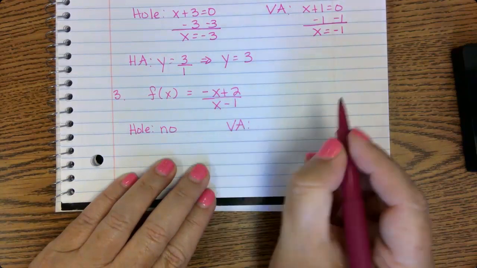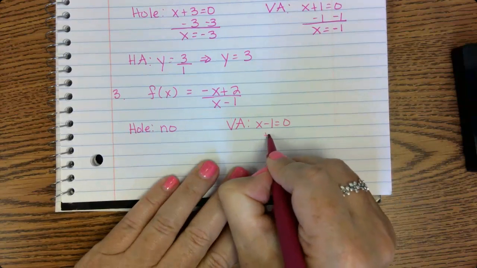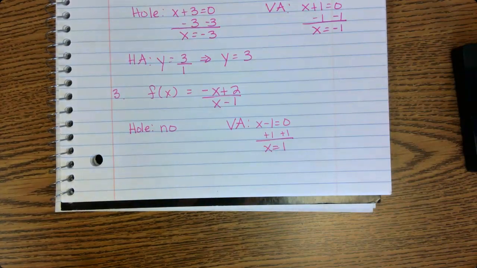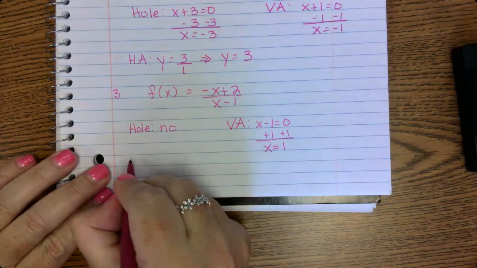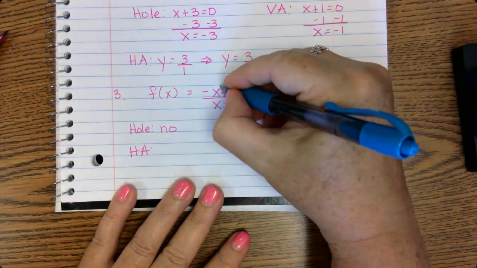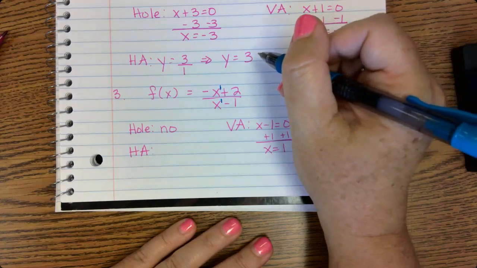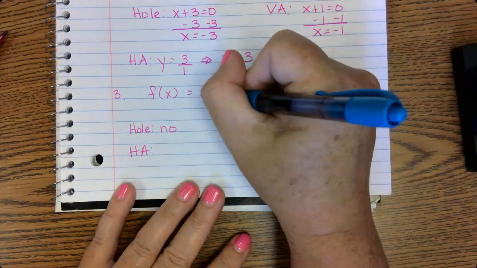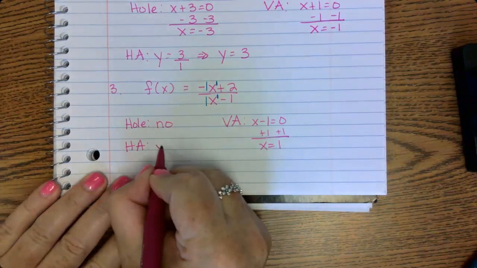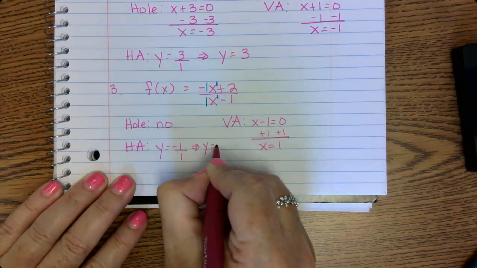Vertical asymptote, you're going to take the bottom and set it equal to 0 and solve. Okay. Now, let's talk about our horizontal asymptote. Okay. So my understood degree on top is 1, and on the bottom is 1 as well. So since they're the same, we're going to divide by the leading coefficient. Please be careful. Oopsies, there's a negative right there. So it's y equals -1 over 1, or just plain y equals -1.